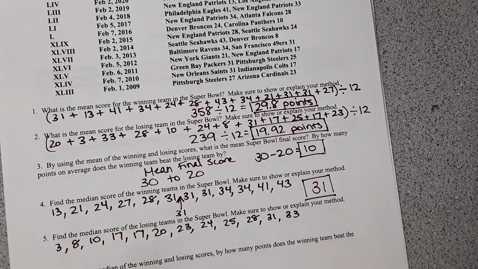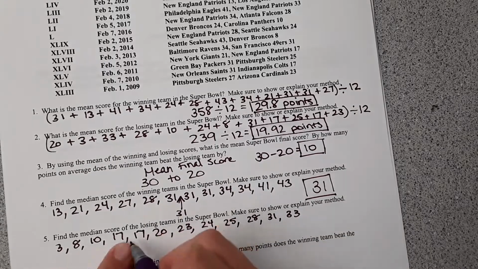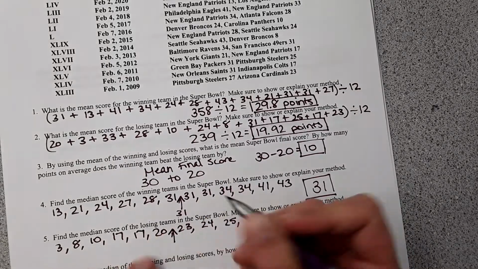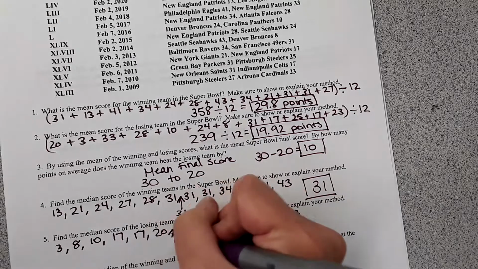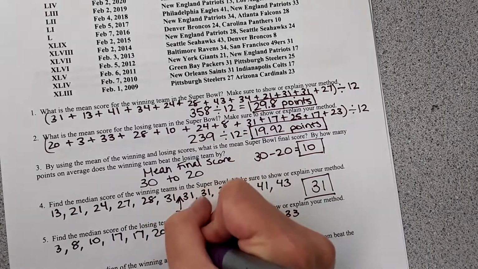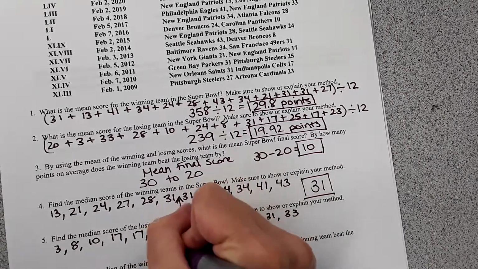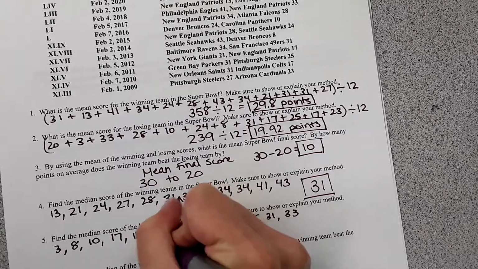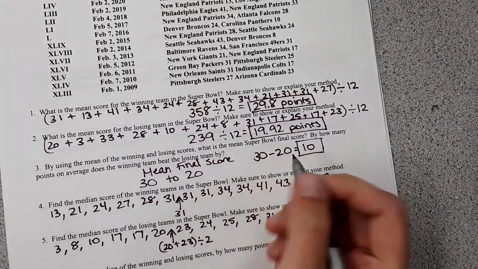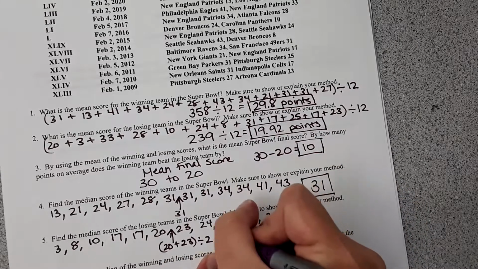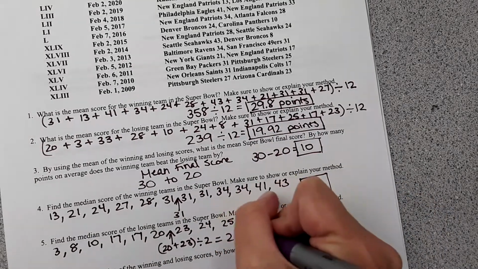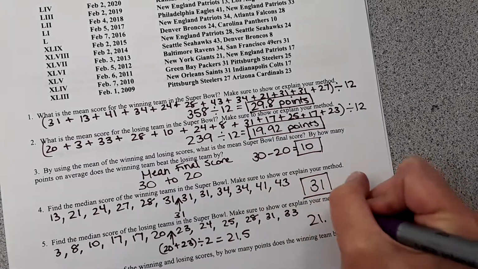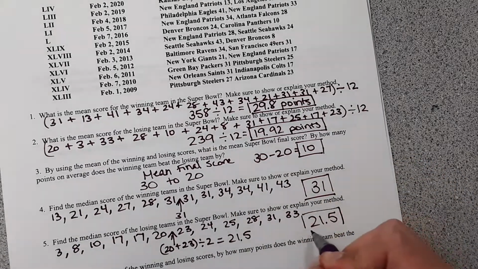Making sure I have 12, I have 12. Now I can find the middle number just by counting in 6. The middle will fall right here in between the 6th and 7th number. The middle of 20 and 23, how would you find that? You would find the average of those two numbers. So if I add 20 plus 23 and then divide by 2, I'll find the middle. And that comes out to 21.5. So the median is 21.5.